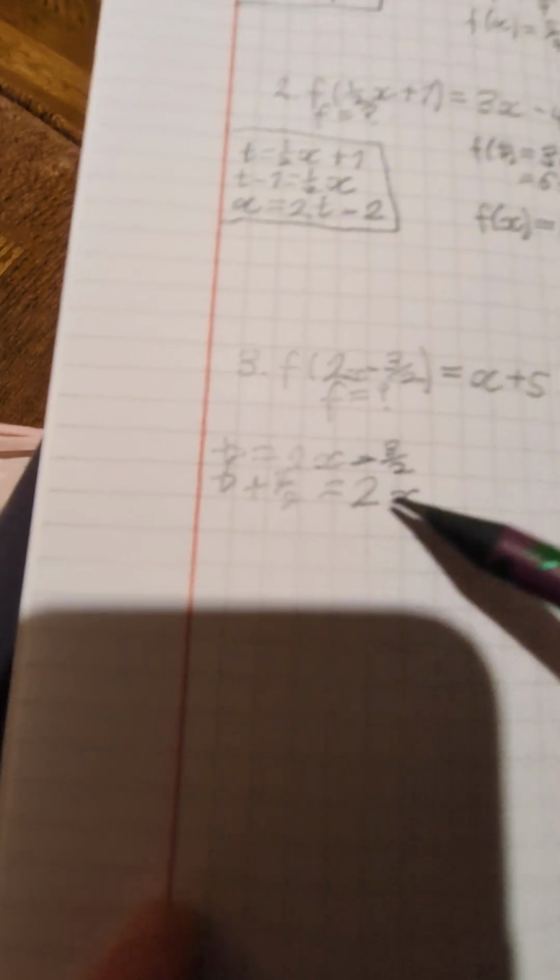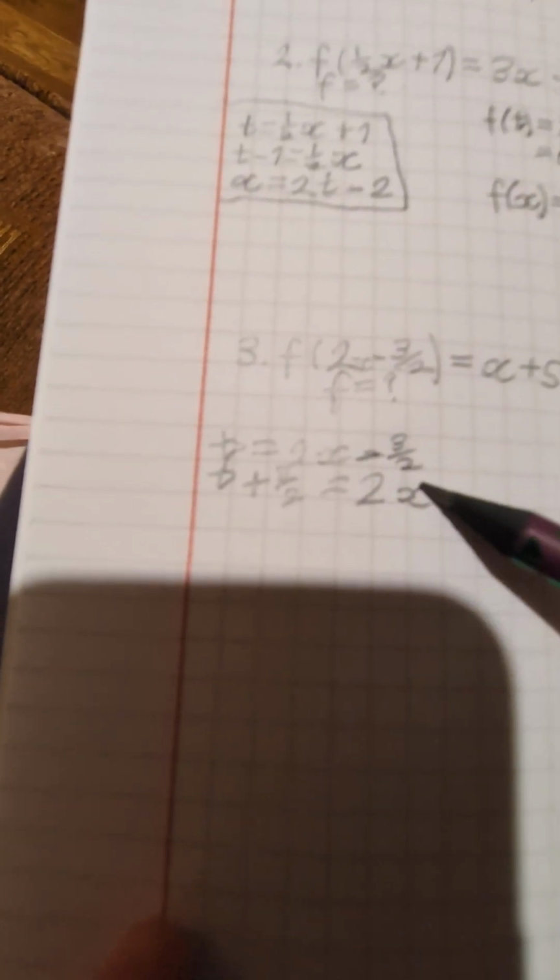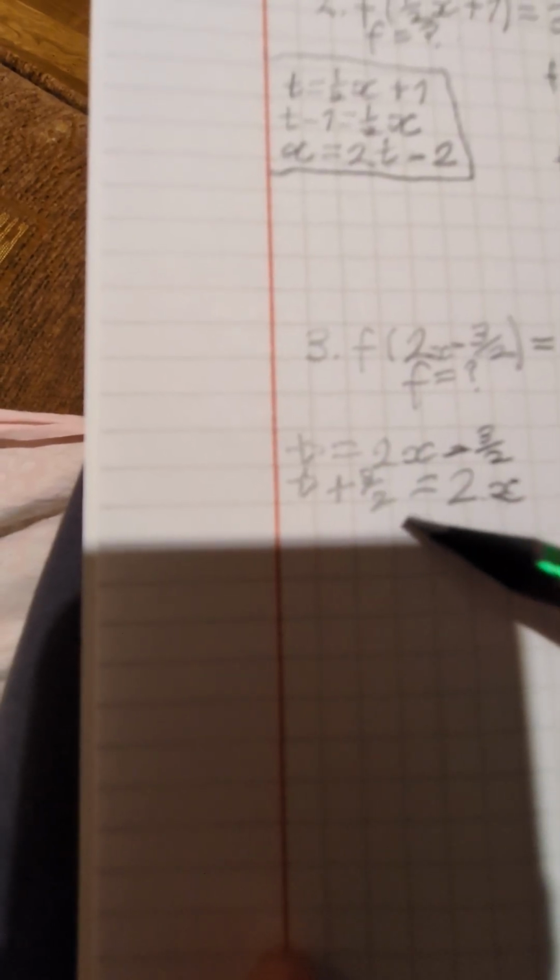Now, we kind of have a little problem. In order to get a singular x, we have to divide this 2x by 2. But we would also have to do this to the other side, and we have 3 over 2 here. You can't divide 3 over 2 by 2. Well, you can, but it'll just get messy.